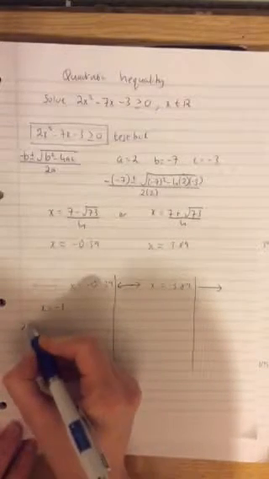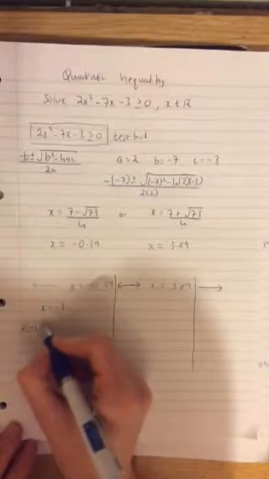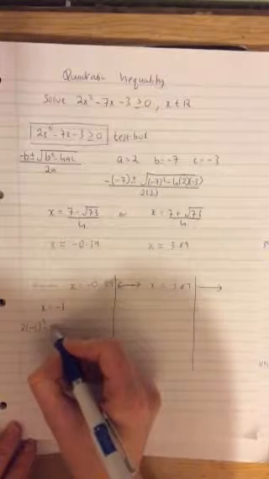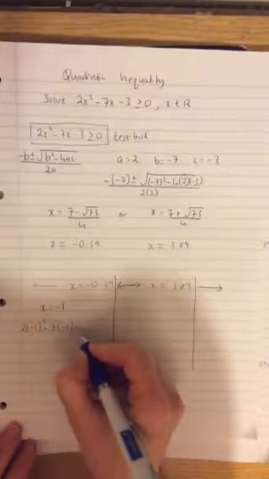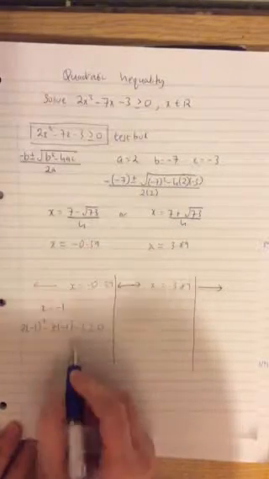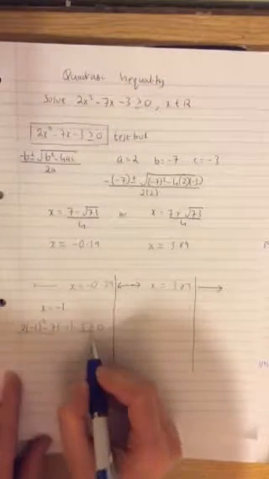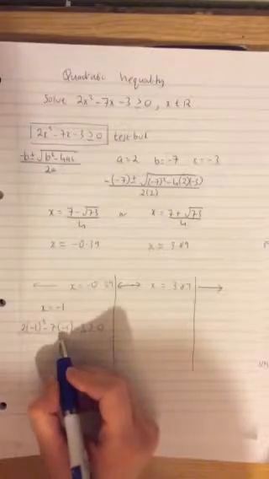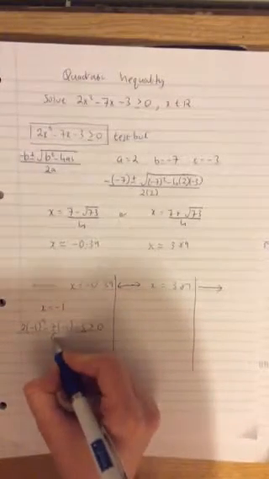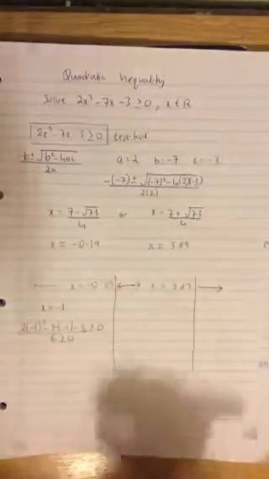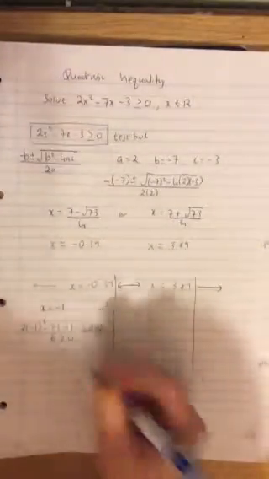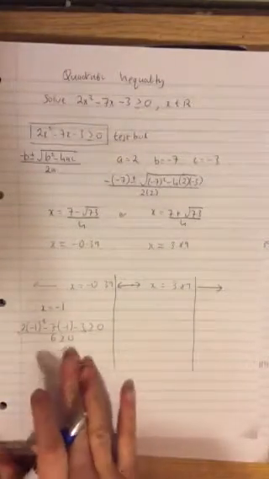So we're going to have 2 bracket minus 1 squared minus 7 times minus 1 minus 3, and we want to test, is this expression greater or equal to 0? Now if you put that into your calculator, that will give you 6. Now 6 is greater or equal to 0, so we would say that that region tests positive.